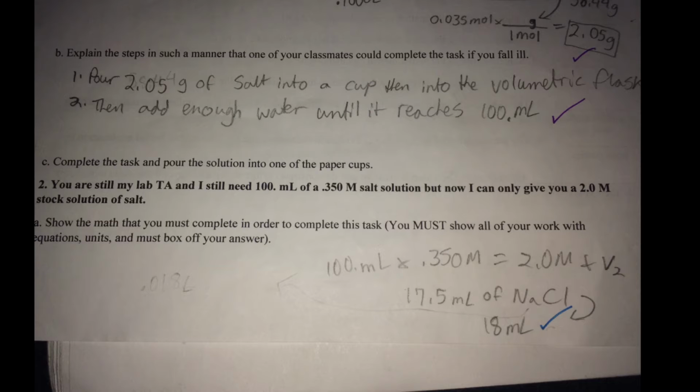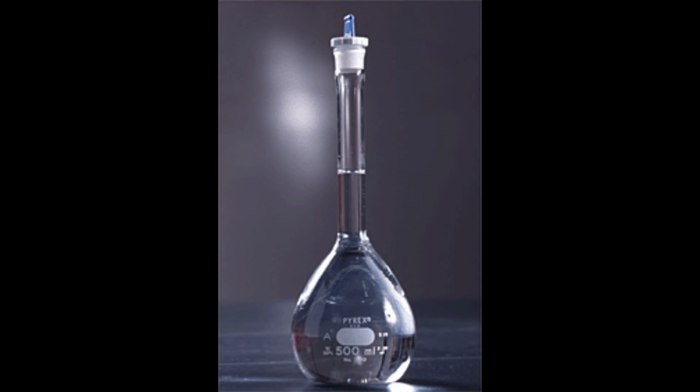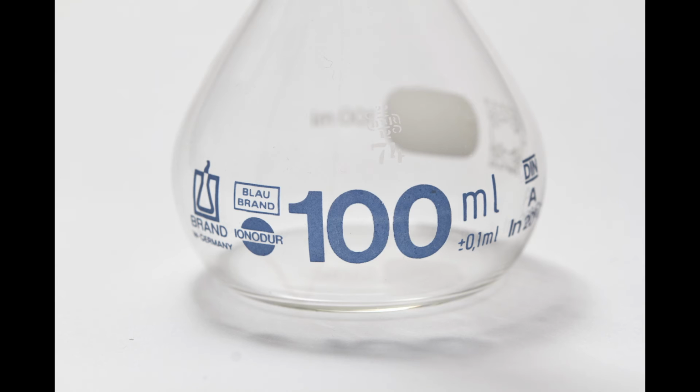And so you multiply 100 times 0.350, then you divide that by 2.0, and you end up getting 17.5 milliliters of NaCl, or salt, and then with the sig figs, you round it to 18 milliliters. For the steps that you explain, you first start off by pouring 18 milliliters of NaCl, or salt, into the graduated cylinder, then you pour it into the volumetric flask. After that, you pour enough water until it reaches 100 milliliters.